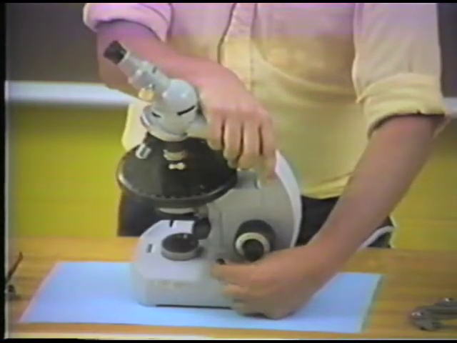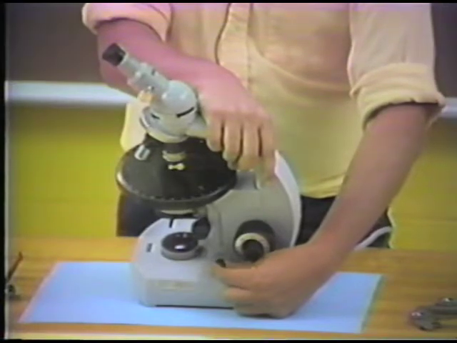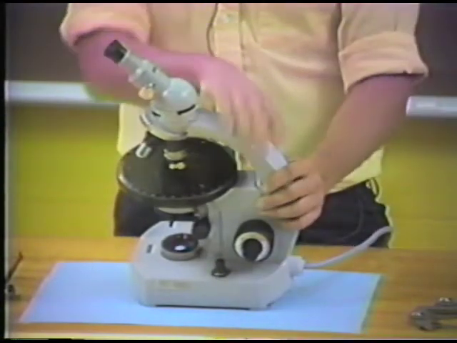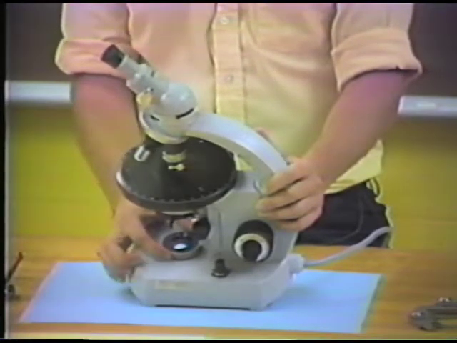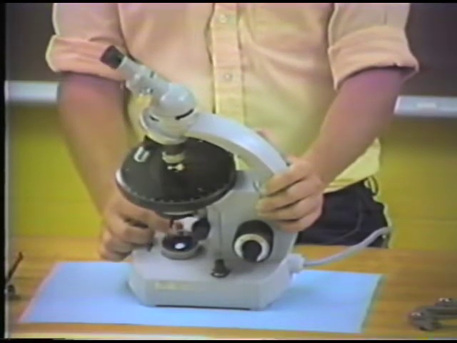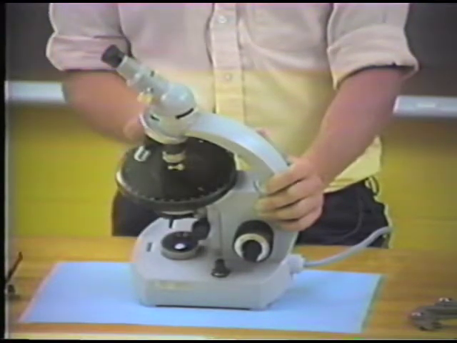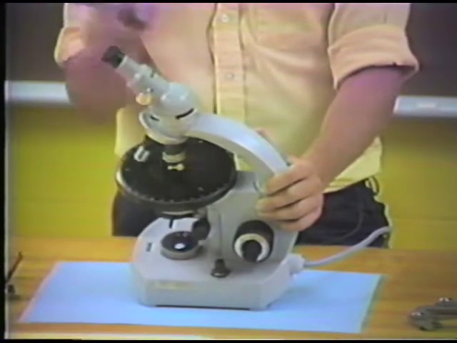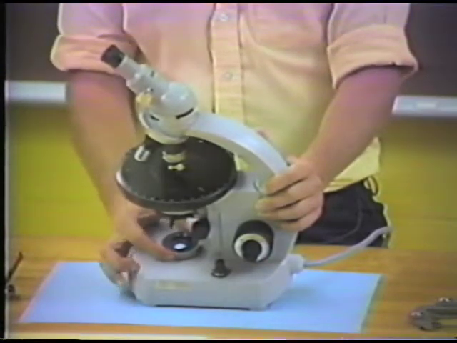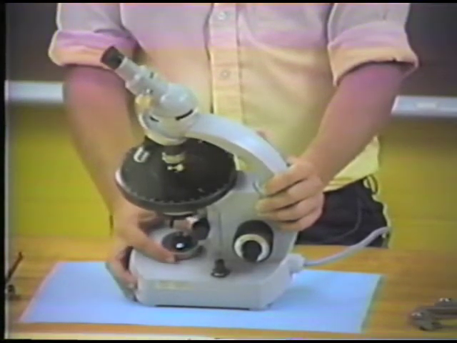Some microscopes actually have mirrors to do this, but as I turn the switch on, you can see the light opening up there, and you can see light emerging in this position. And it goes through this hole and is directed directly upward toward the specimen, and then through the objectives and out the eyepiece.